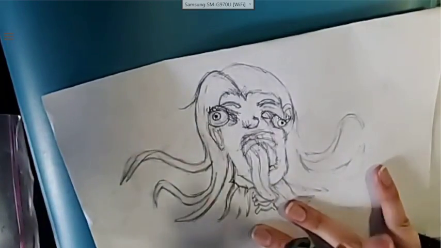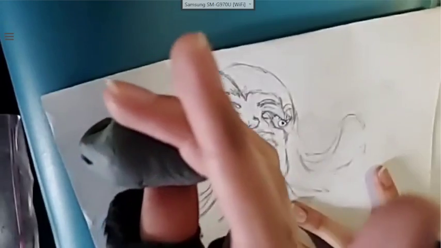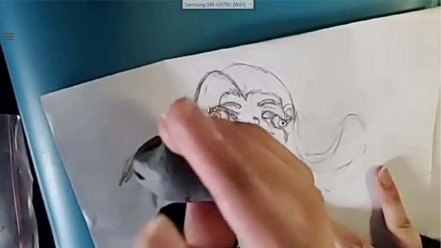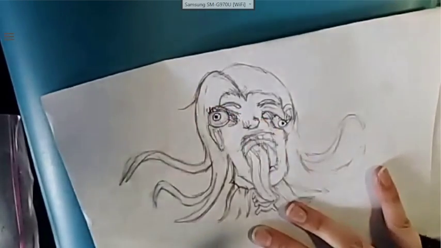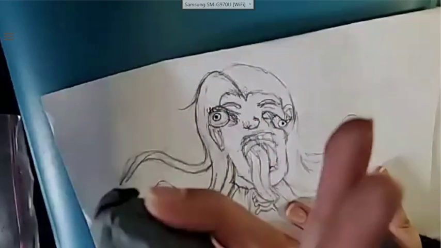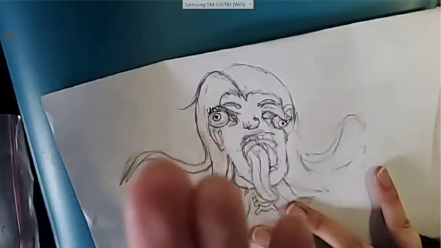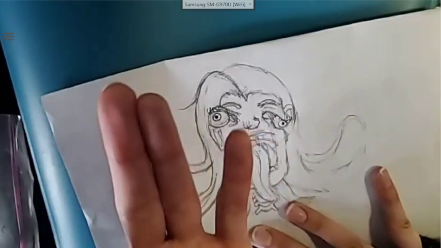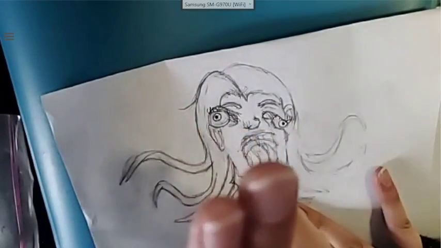Oh yeah, let's see what our hand looks like. It's not too bad. See, pencil isn't as bad, especially when you're not shading.